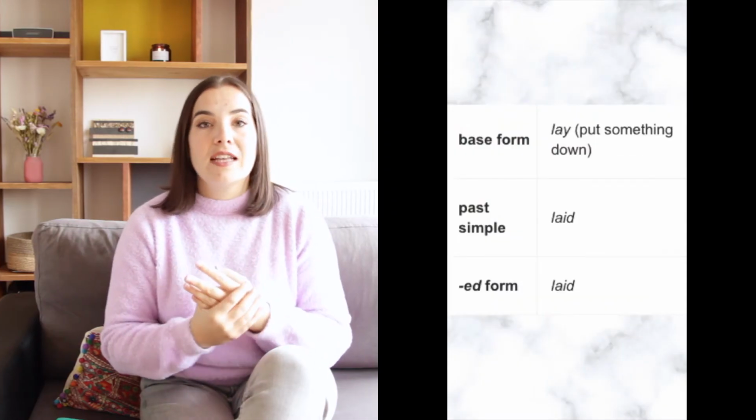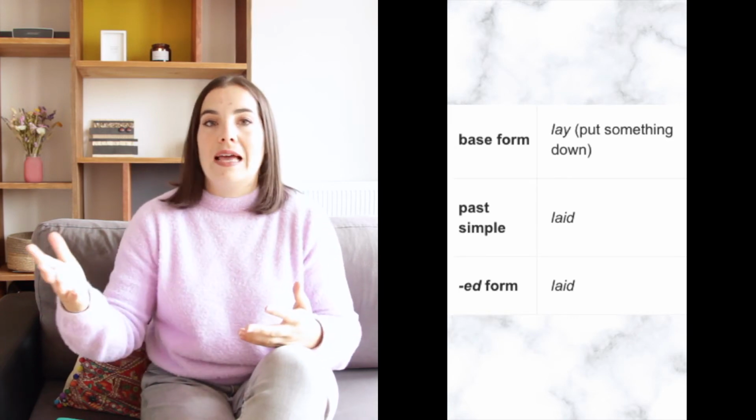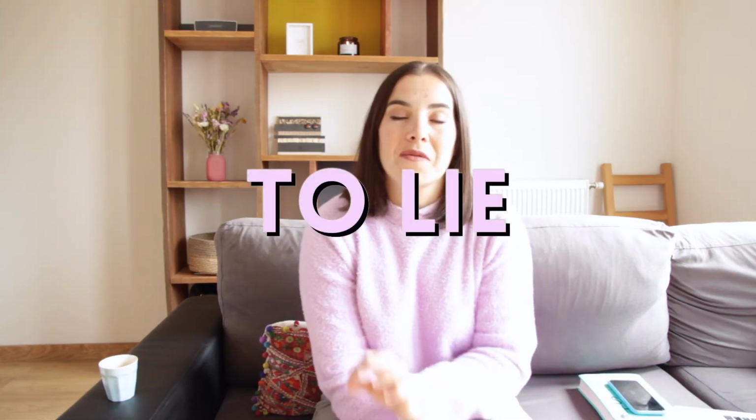So for the verb to lay, the past simple is laid, and the past participle is also laid. So it's to lay, laid, laid. Quite easy, okay? Now, there is a lot of confusion with to lie.